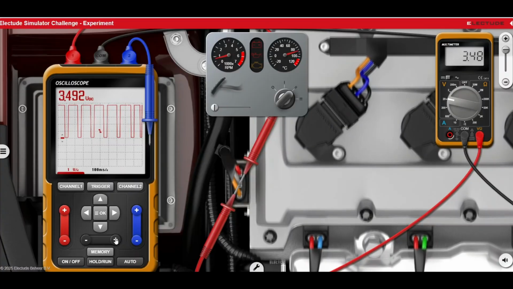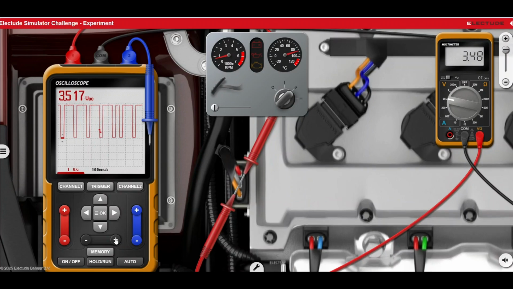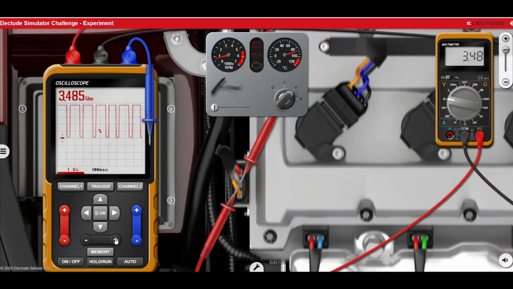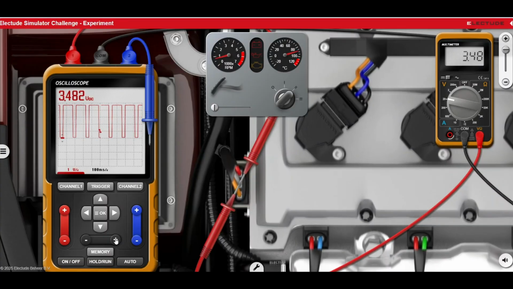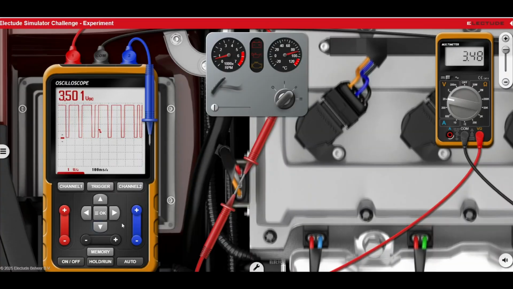And how do you obtain that information? The wiring schematic is not going to tell you everything. You must have some basic knowledge about how these components work, how these sensors work. If you have covered all these classes in Electude, you'd have no problems knowing where to go to find this information and how to use this equipment. So now this is the cam signal.